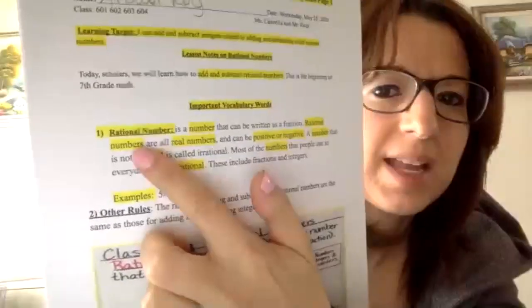Lesson notes. Today, scholars, we will learn how to add and subtract rational numbers. This is the beginning of 7th grade math. Just a quick reminder, here's what rational numbers are. A rational number is a number that can be written as a fraction. It has the word ratio. A ratio is written as a fraction. Rational numbers are real numbers and can be positive and negative.